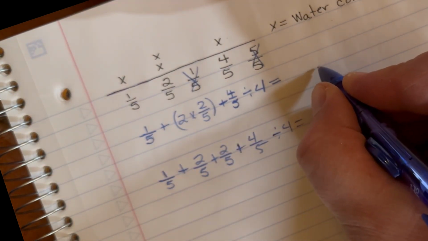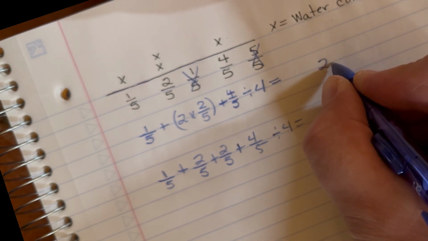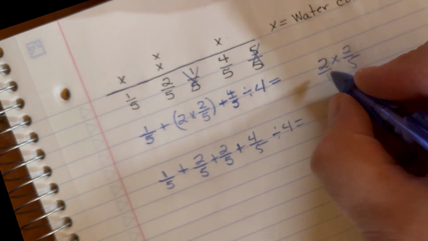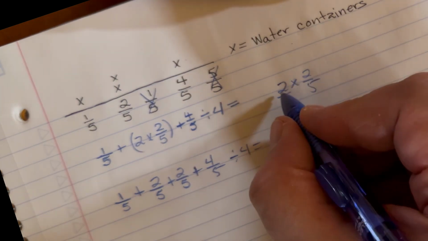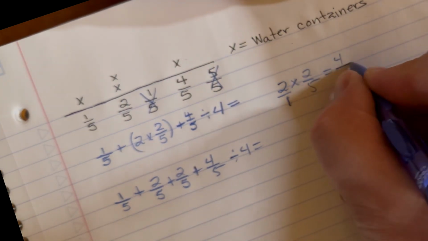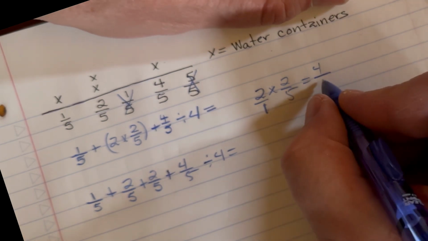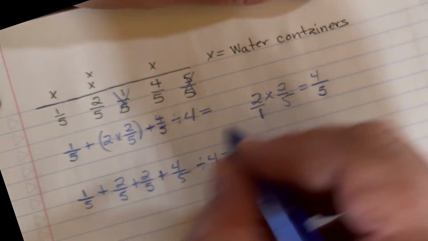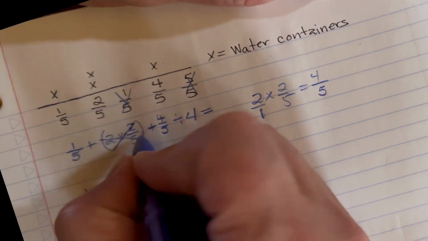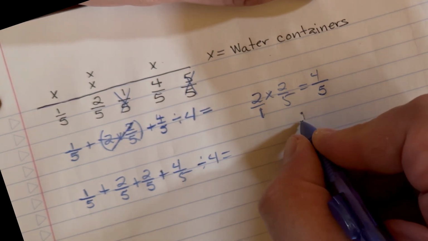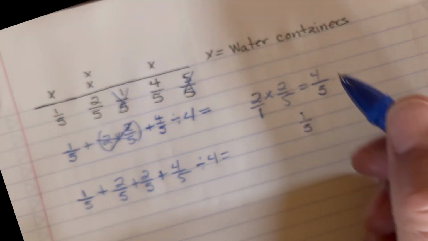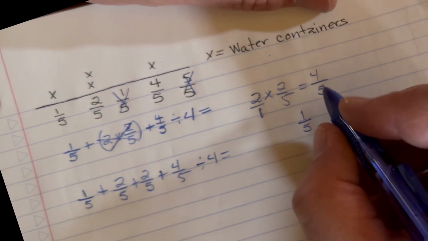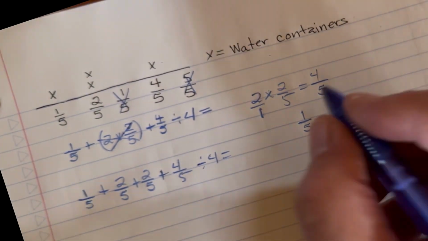Okay, so I'm going to go ahead and work this one first. I'm going to do the parenthesis, 2 times 2/5 is 2 times 2 is 4, and 1 times 5 is 5. Okay? So now we're looking at adding that in over here. So we're going to take this out. We're done with that. I'm going to rewrite it so that I make sure I get everything, because that's the important part. It's just keeping track of all this stuff. That's really the trick in the standard, is to keep track of what you're doing.